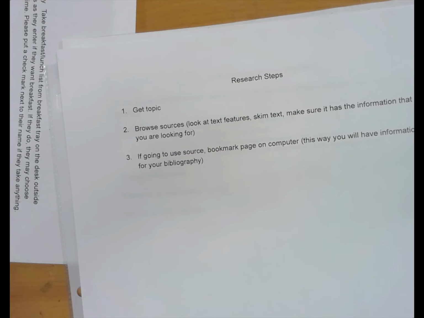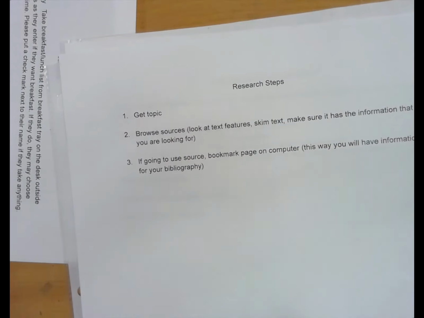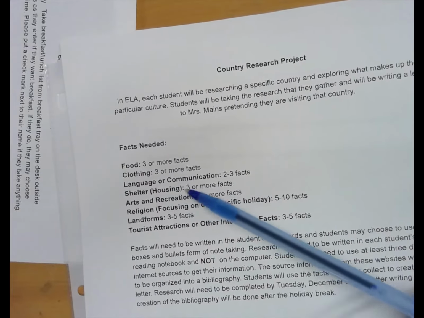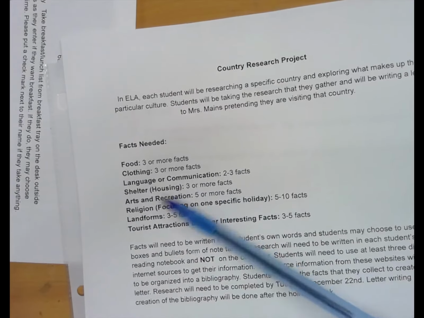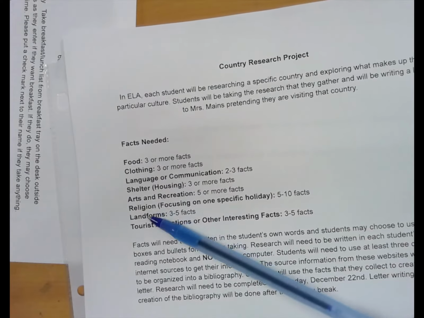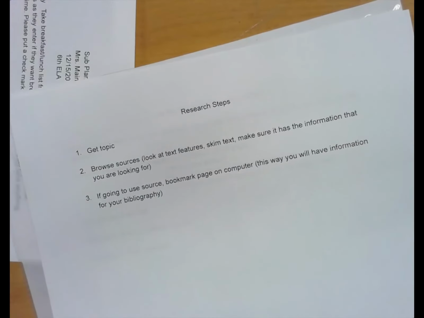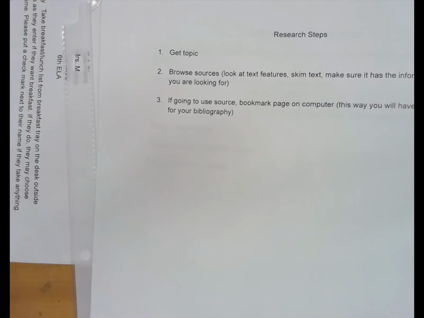I'm sure that you could find many wonderful websites that talk about different things about your country, but we want to really focus in on these main things: the food, the clothing, language communication, shelter or housing, arts and recreation, religion, landforms, and tourist attractions or other interesting facts. So you don't need anything on education or technology. You just want to hone in on those.